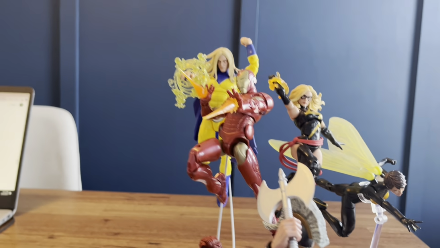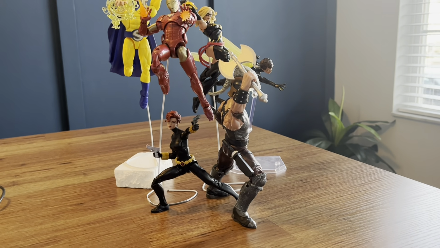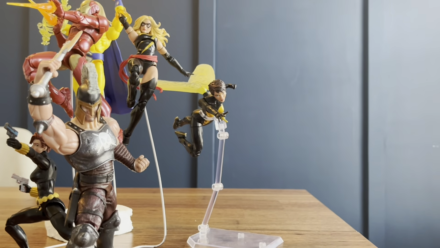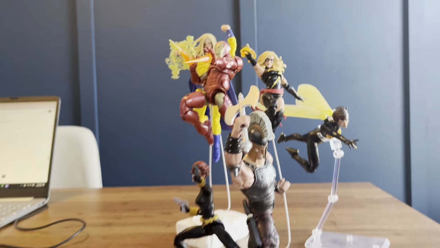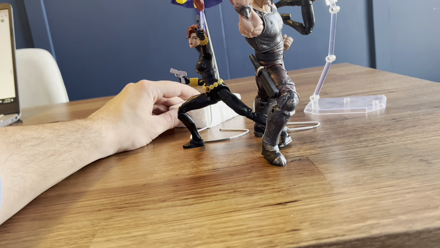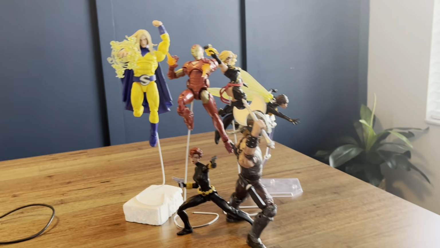I feel like Iron Man and Warbird were the best things it came up with in this. I guess Black Widow, not bad. But overall, cannot use that. I guess to give it the benefit of the doubt, let's just move him over like this. I don't like how it poses him. I think I got one more in me for this.